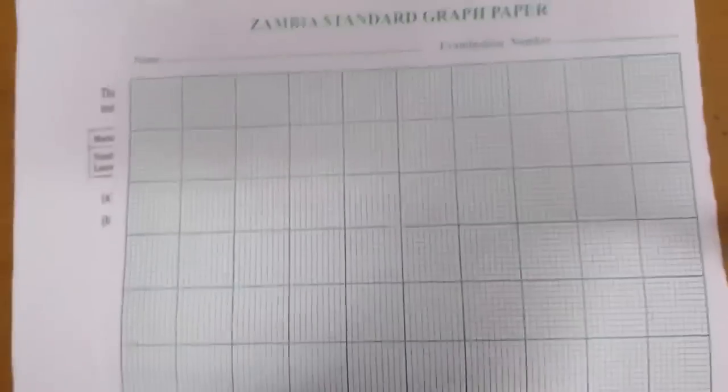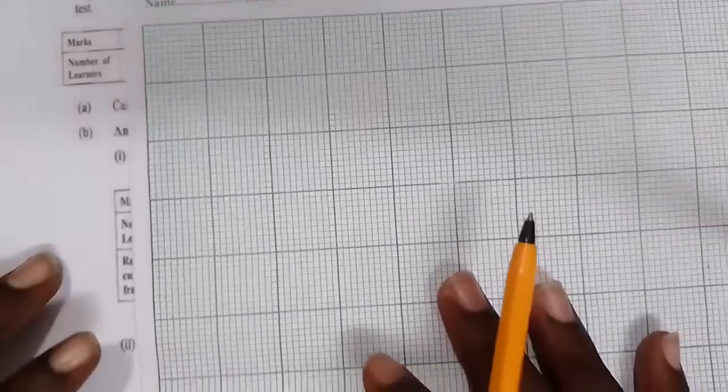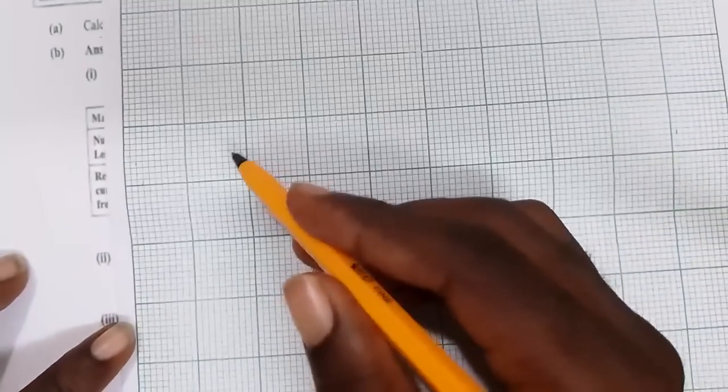So let me try to do this so that we can be able to see like this. Okay. So this is your graph. So I told you that for you to answer these questions, you need to leave a line like this. Have you seen? So you need to put a line like this. You leave one box here.